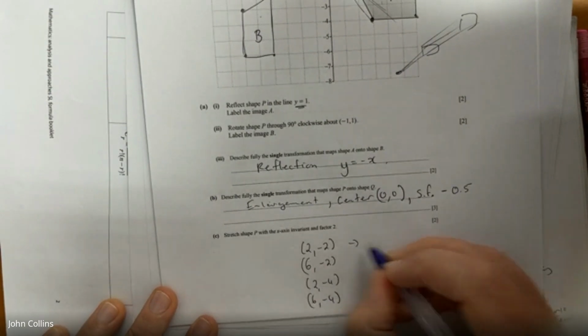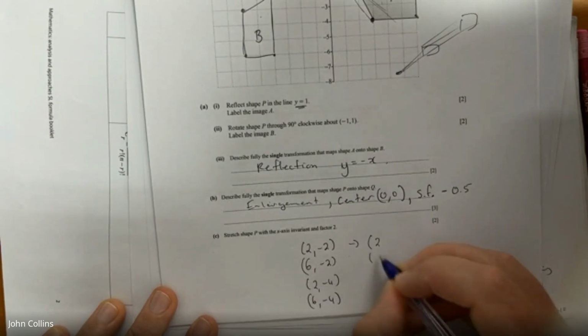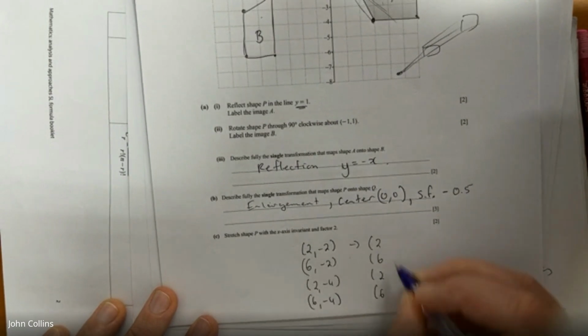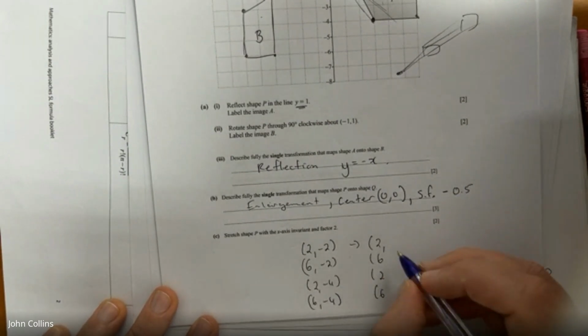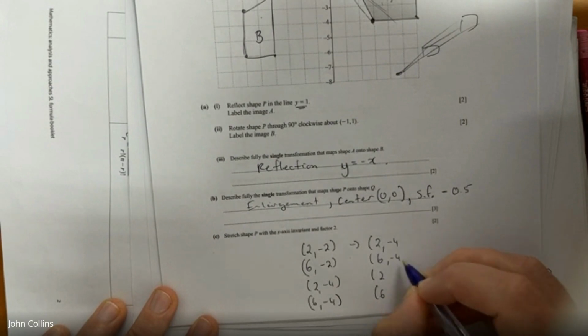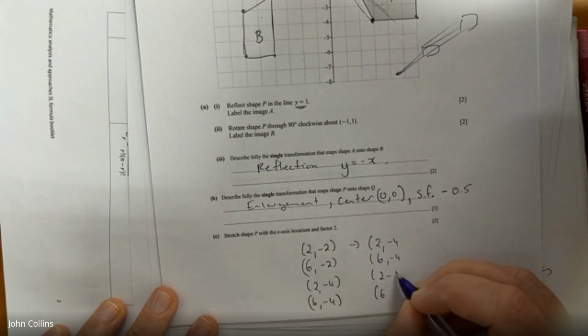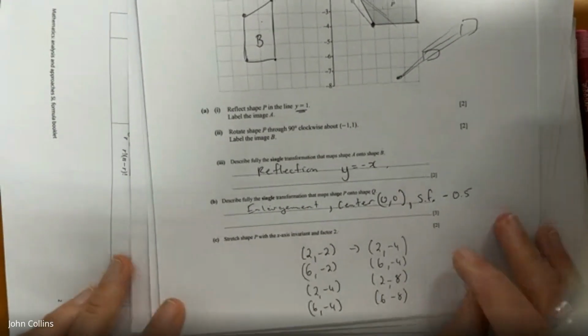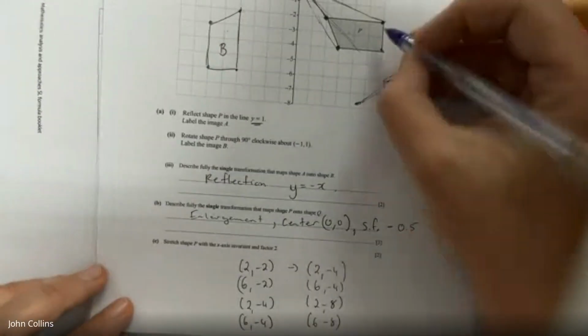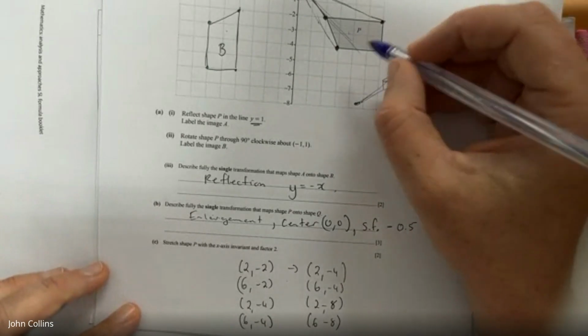So all those x points are going to remain the same. They're all going to be 2, 6, 2, and 6. But the y points are going to be doubled. So -4, -4, -8, and -8. And you can redraw those shapes. Now, you didn't need to do these points, but I find it useful to do the points. So our new points are here.